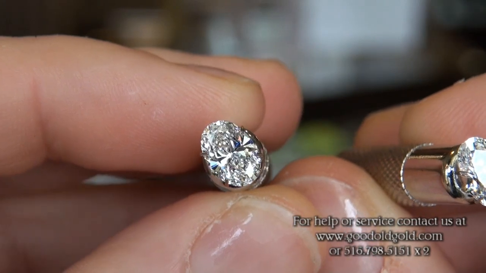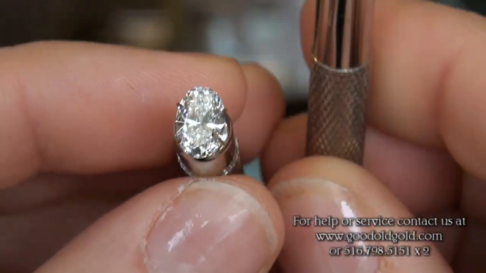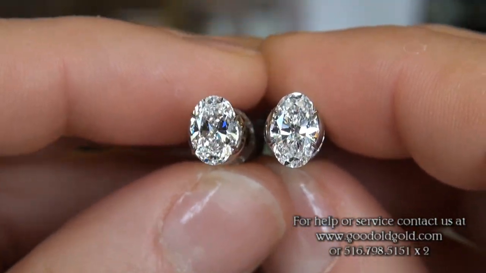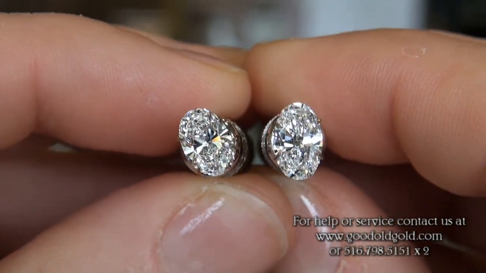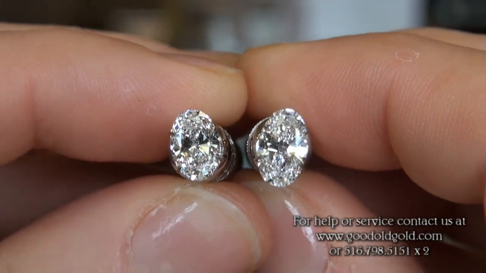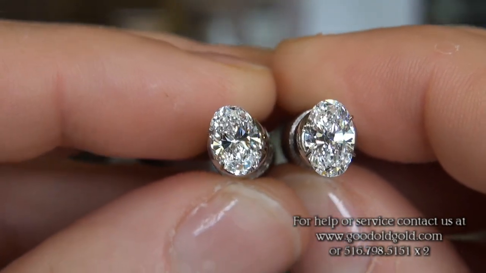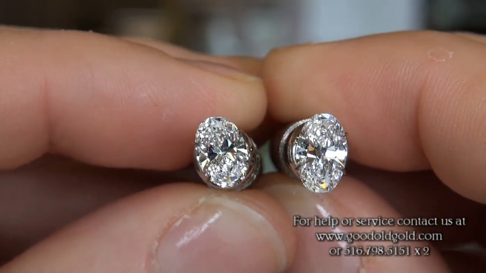Just gorgeous oval. And then the carat and a quarter, or carat and a fifth, D SI1 on the right. Both of these ovals are icy white and beautifully cut on top of it, which is the best combination that you can get in ovals. But primarily these proportion combinations, which minimize your bow tie effect.